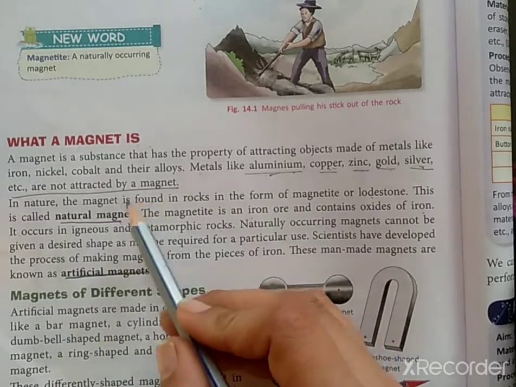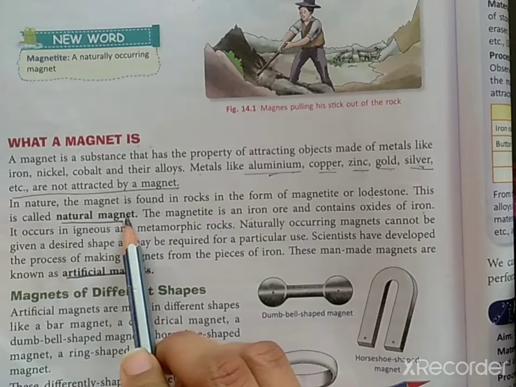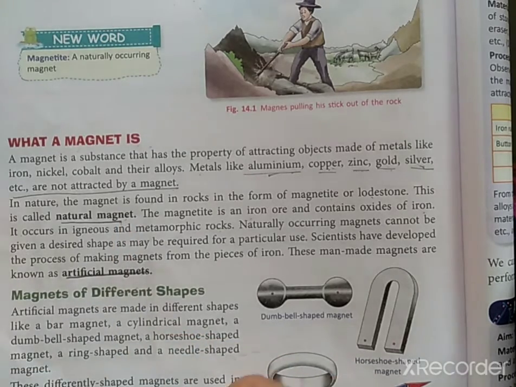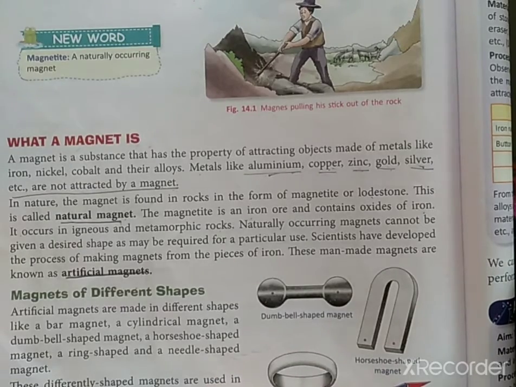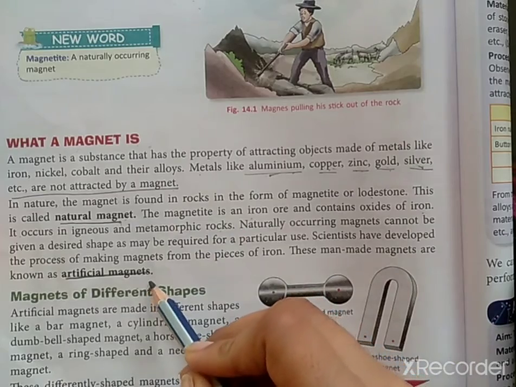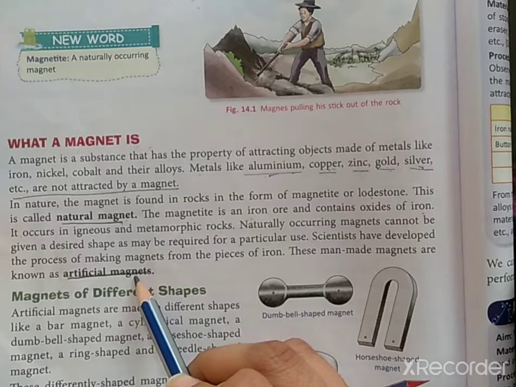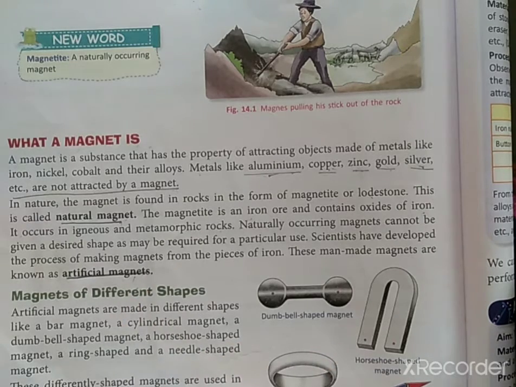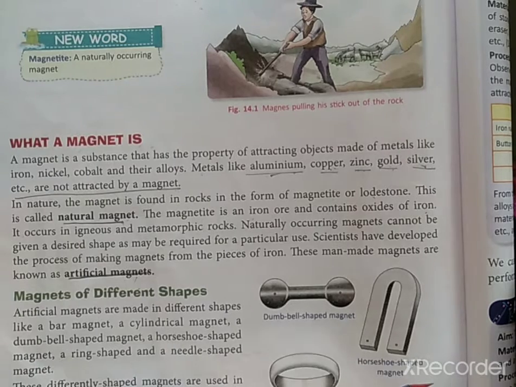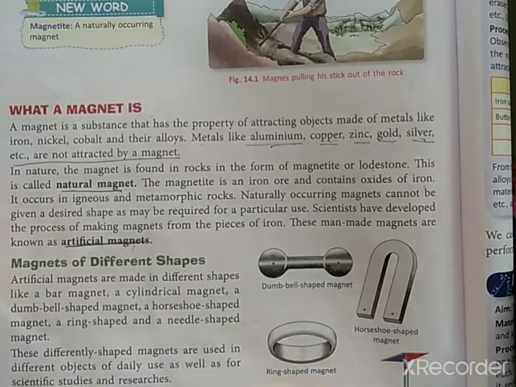Magnets are of two types, natural magnets and artificial magnets. Natural magnets are found in nature. For example, as I talked about lodestone, which is named magnetite, it is a natural magnet, right? And the next one is artificial magnets. Artificial magnets are the magnets which are made by men. They have different shapes and sizes.